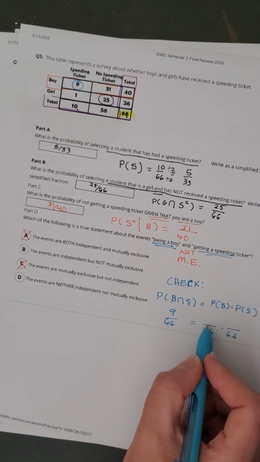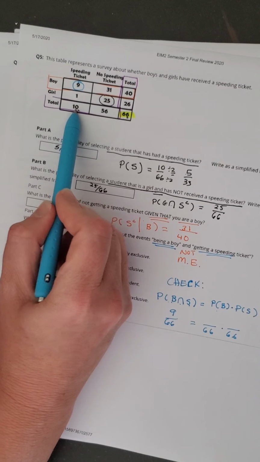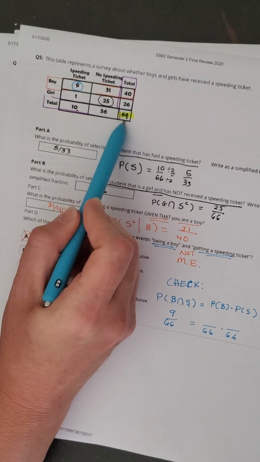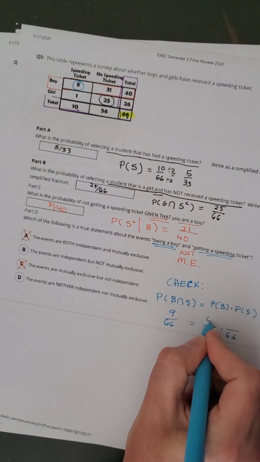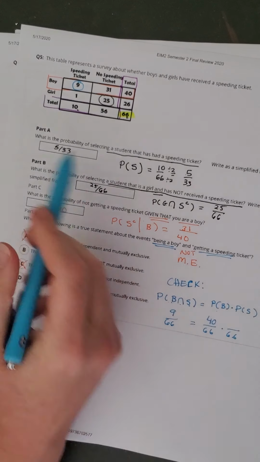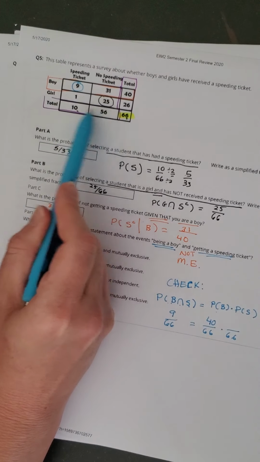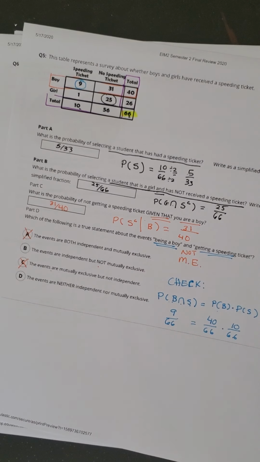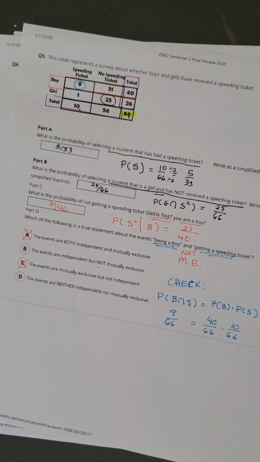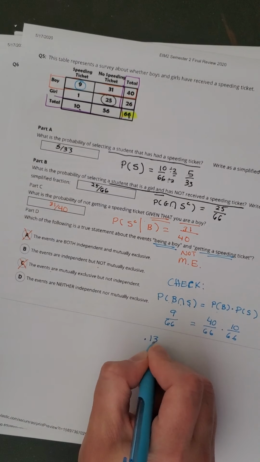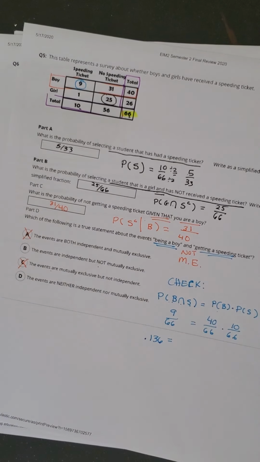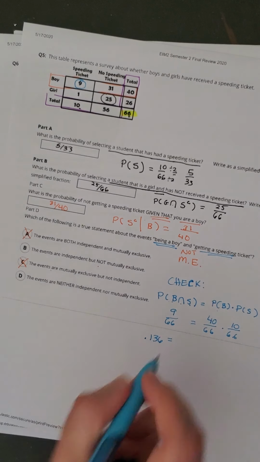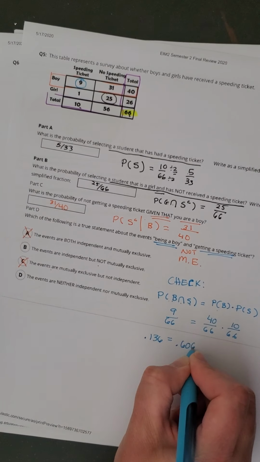And is that equal to the probability of being a boy? The probability of being a boy is 40 out of 66, and then times the probability of getting a speeding ticket, which would be 10 out of 66. Now I'm going to do some calculator work. 9 divided by 66 is 0.136. 40 divided by 66 is 0.606.